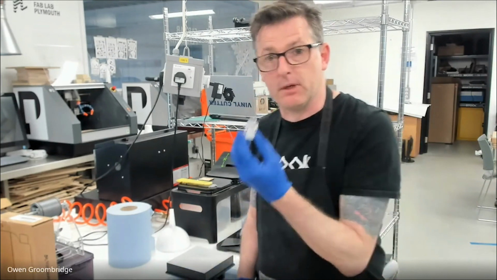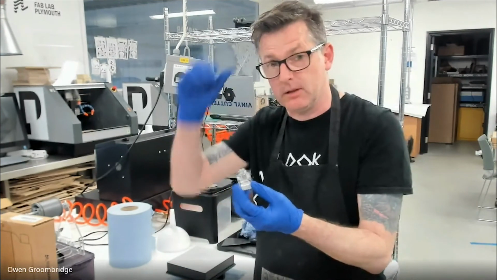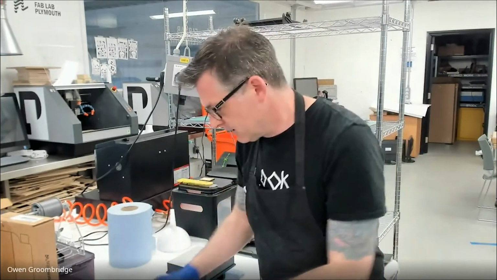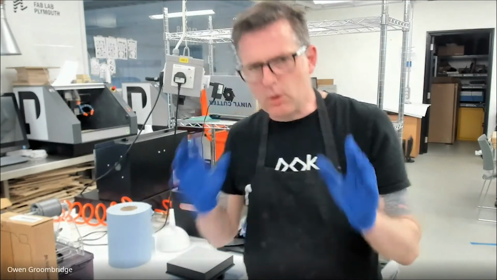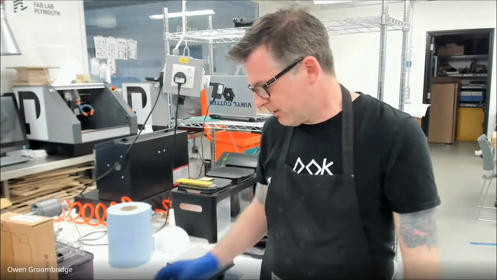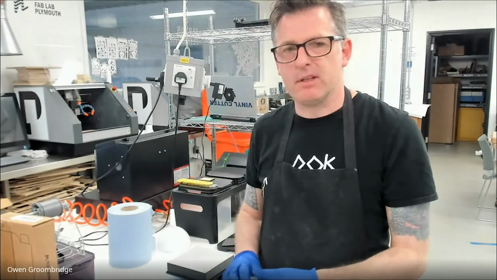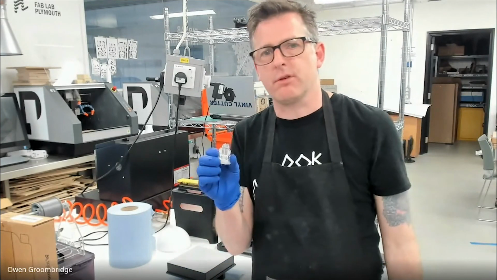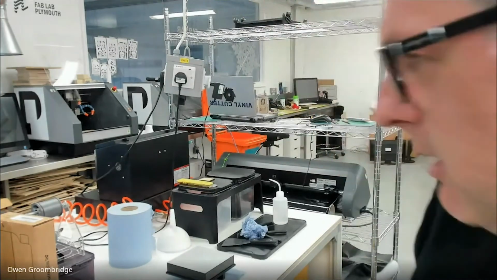I'd love to have one of these made out of 18 karat gold, it'd be amazing. Also very expensive. Okay, so now I'm going to move you towards the curing bath. It's a bath in the sense that it will bathe this in ultraviolet light. Okay, and we'll have a look at that.